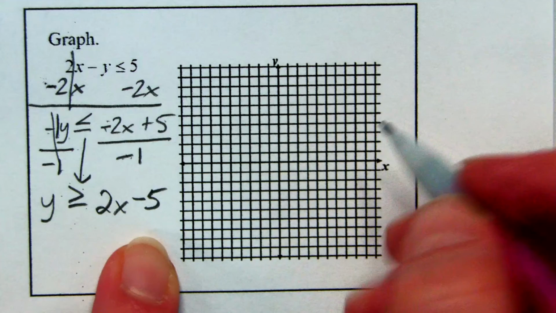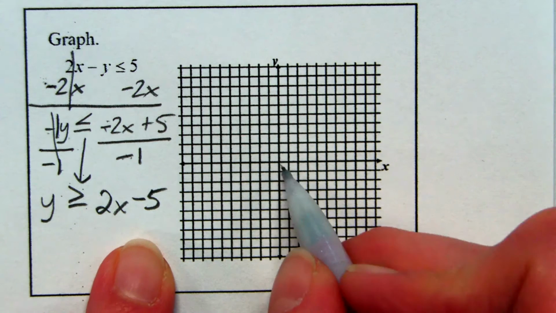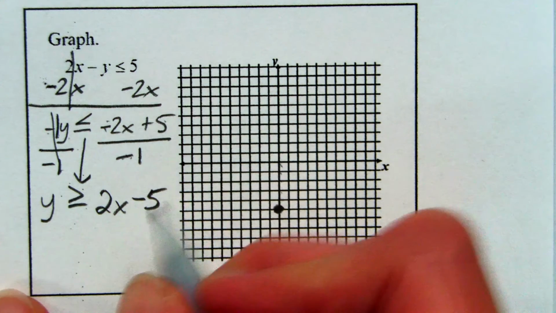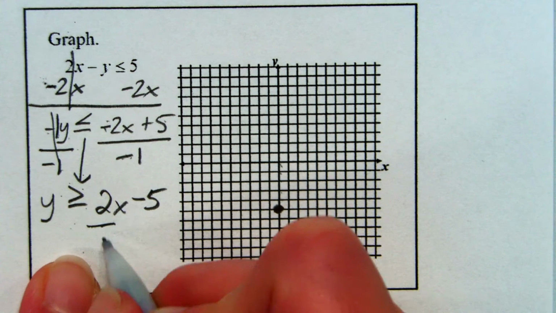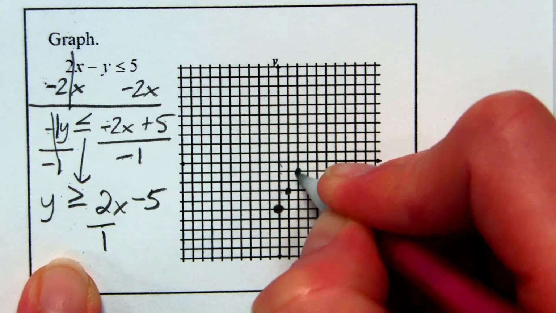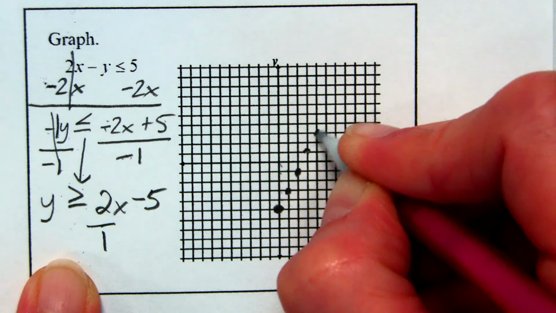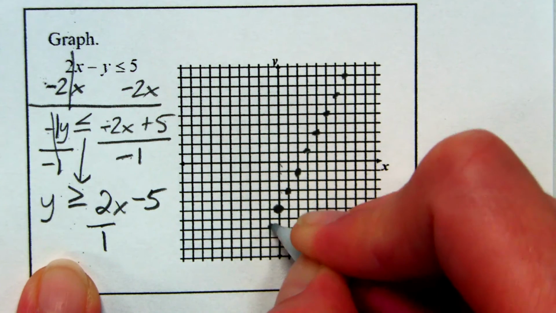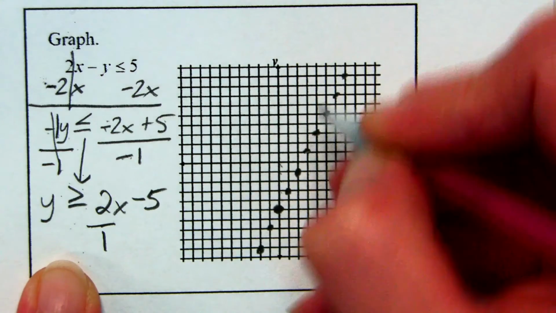And then we can just graph. So we'll start on the y-axis at negative 5. 1, 2, 3, 4, 5. And our slope is 2, which we can make into a fraction by putting a 1 underneath. Up 2 over 1, up 2 over 1, up 2 over 1. Like this. I just like to fill my graph up. You don't always have to put quite that many.